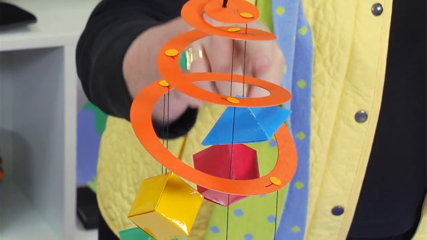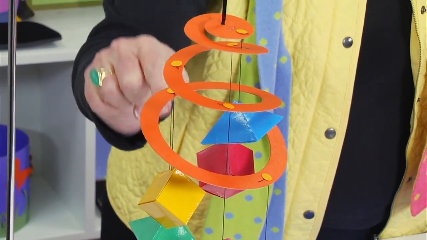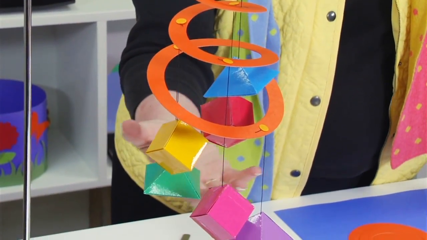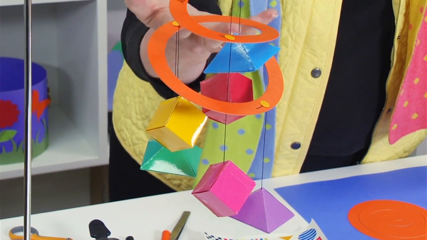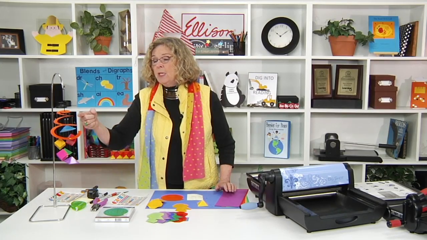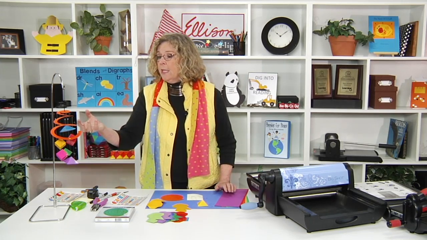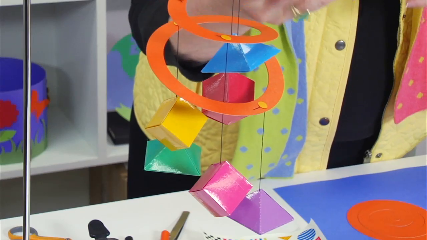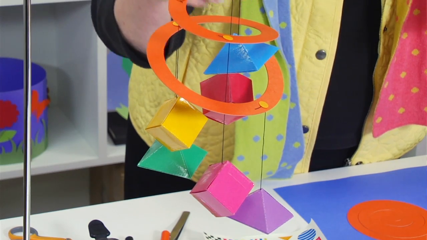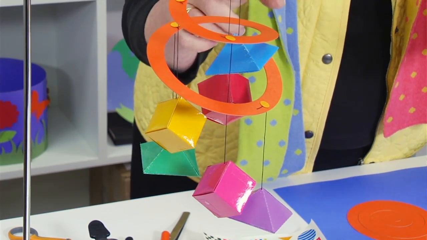You can talk, for instance, about counting each of the objects and asking them how many objects are dangling from the mobile. You could ask them how many blue objects. If you're looking at the blue object, you could ask them, what is its name? You could ask, how many sides does the object have?